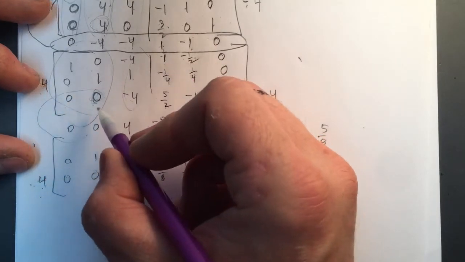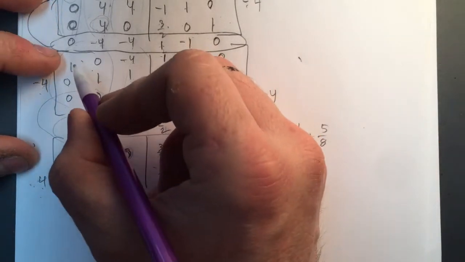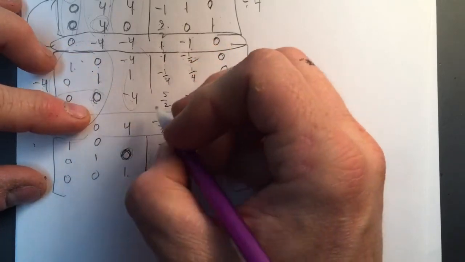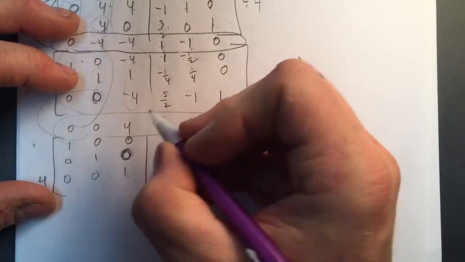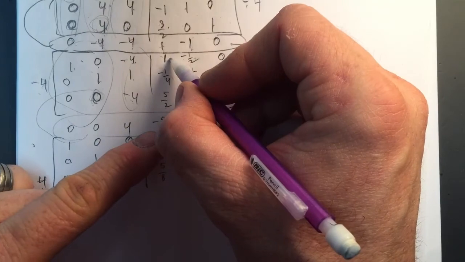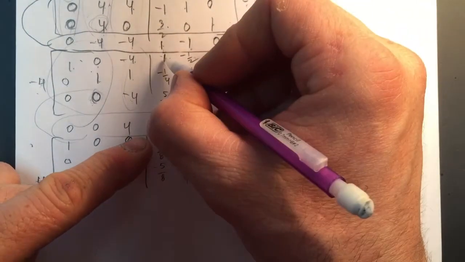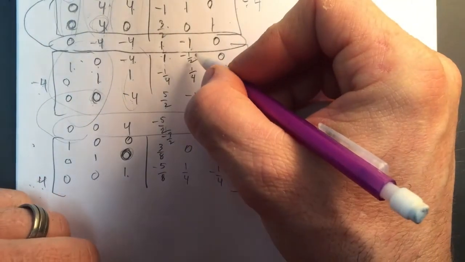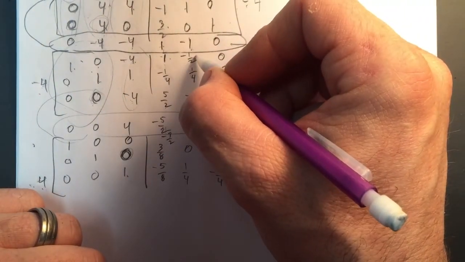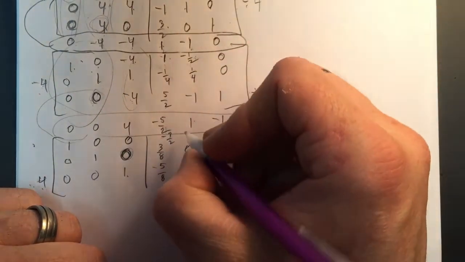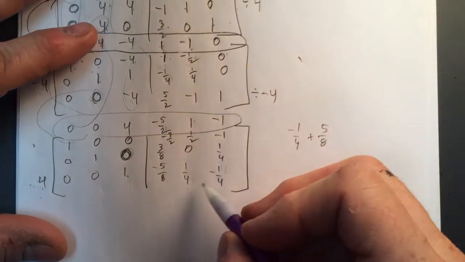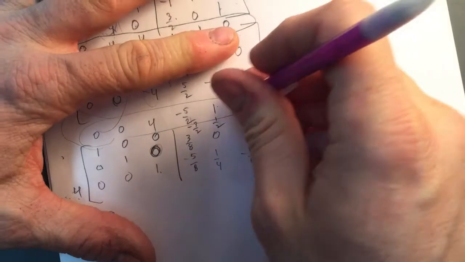And now I add this to the top one. 1 plus 0 is 1. 0 plus 0 is 0. Negative 4 plus 4 is 0. 1 plus negative 5 halves, that's 2 halves minus 5 halves, would be negative 3 halves. Then negative 1/2 plus 1 would be 1/2. And then 0 plus negative 1 is negative 1. Okay, let me erase these right here.